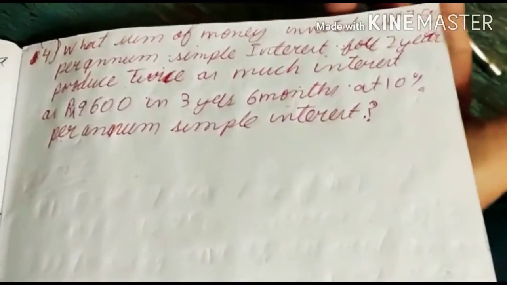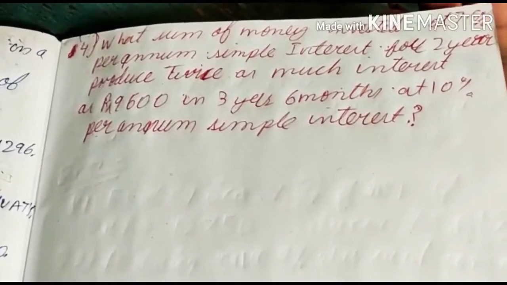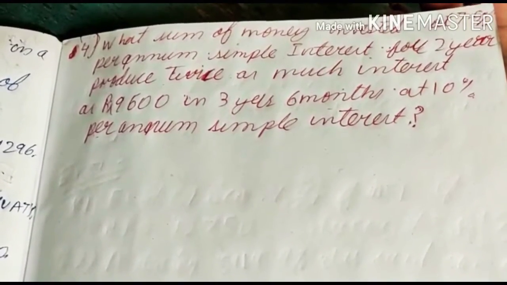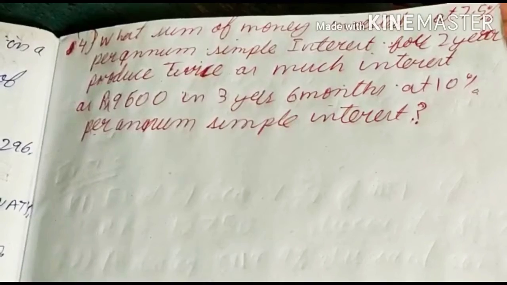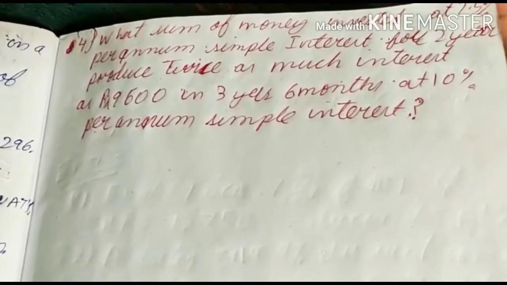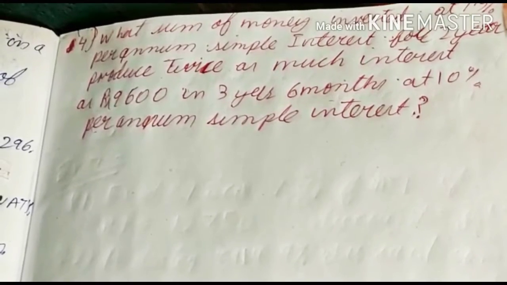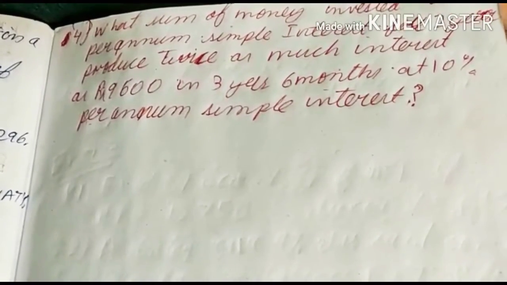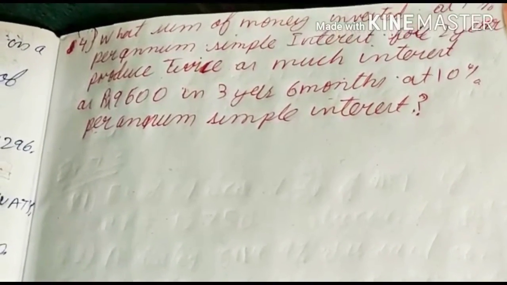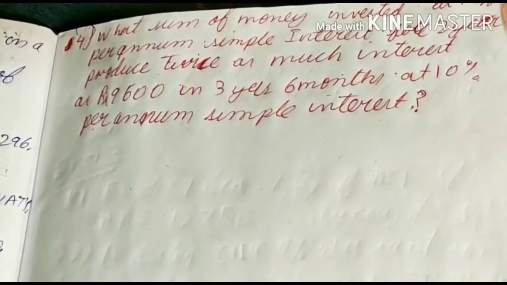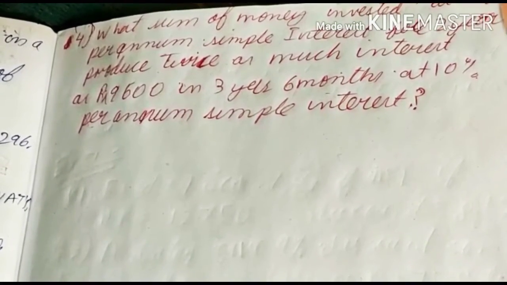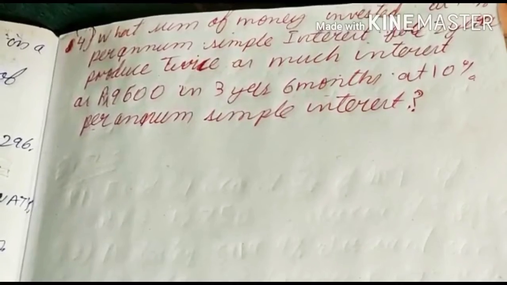What sum of money invested at 7 whole 1 by 5% per annum simple interest for 2 years produces twice as much interest as rupees 9600 in 3 years 6 months at 10% per annum?